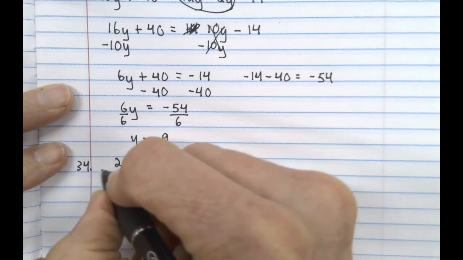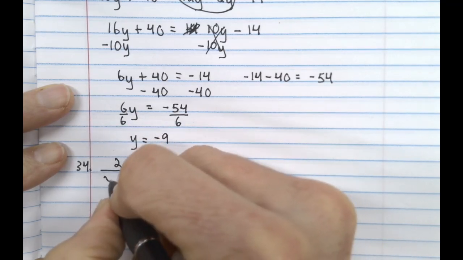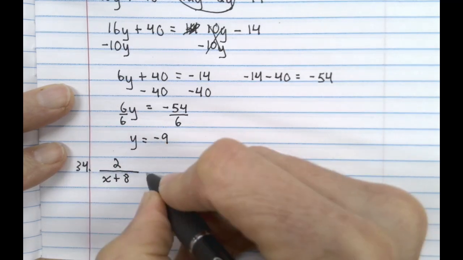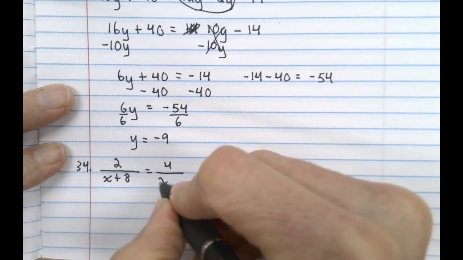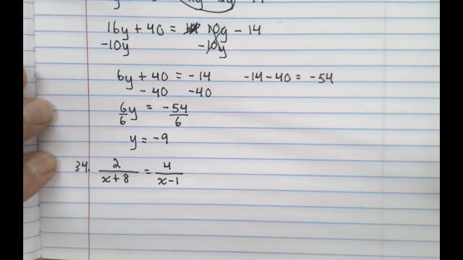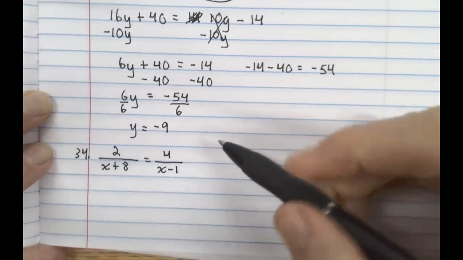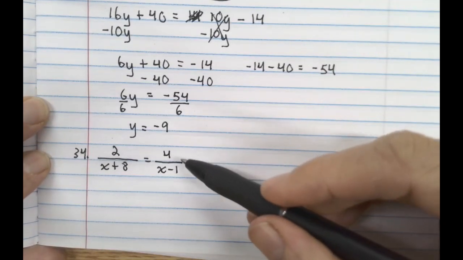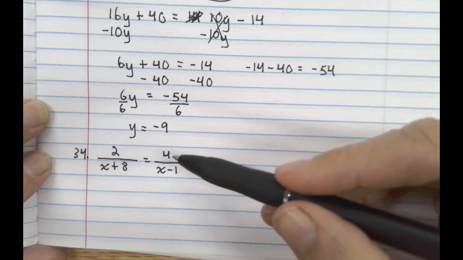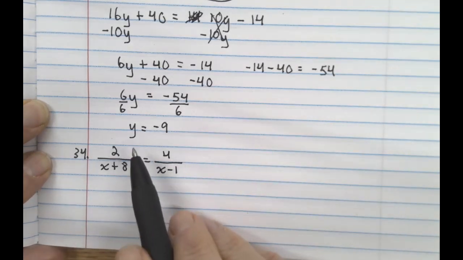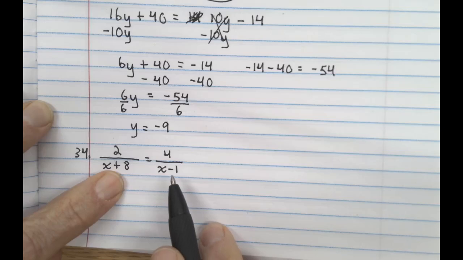We got 2 divided by x plus 8 equals 4 times x minus 1. Okay. You might recognize this, hopefully, as a proportion. We've talked about proportions before. Remember, a proportion is when you have two equivalent ratios. These are ratios.